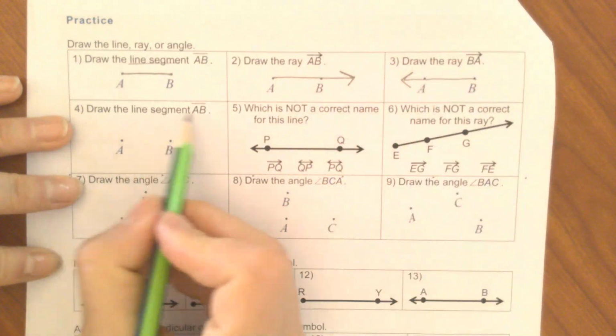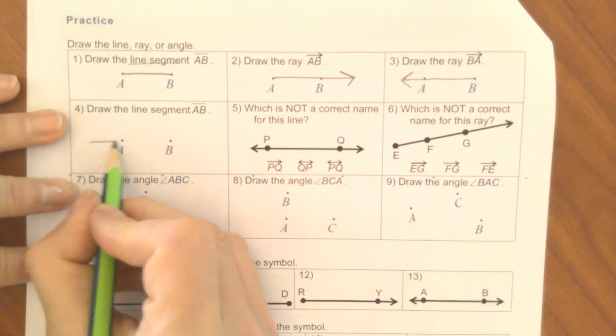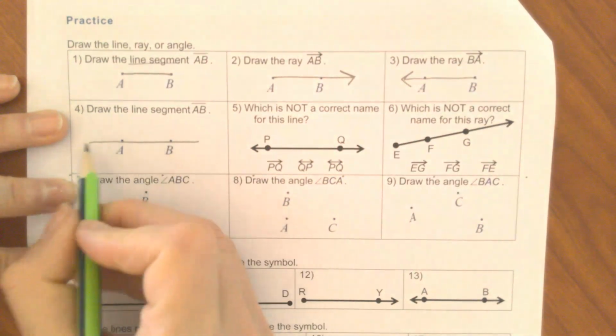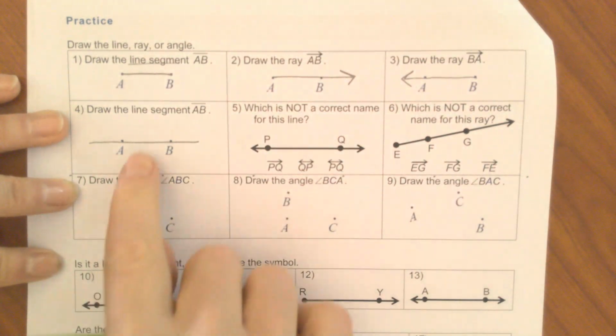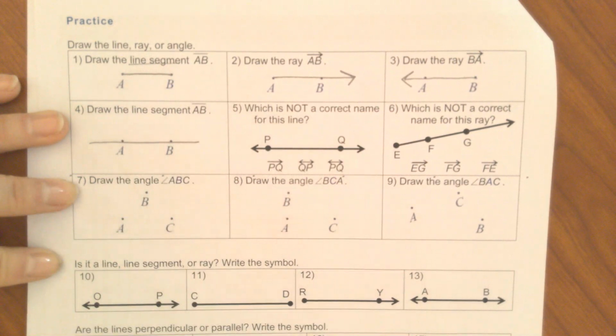Draw the line segment AB. You can have a line segment that goes like this, but as long as it starts and stops and it doesn't have arrows at the end. So it can look like this or it can look like that.